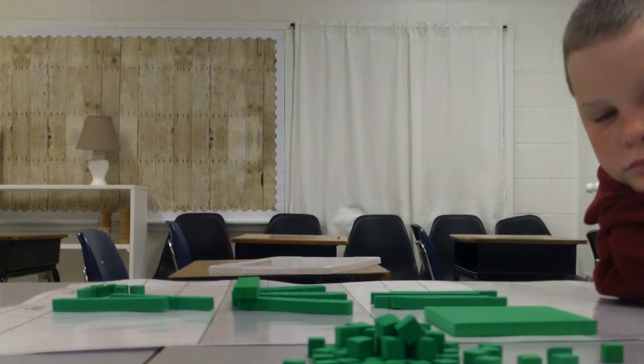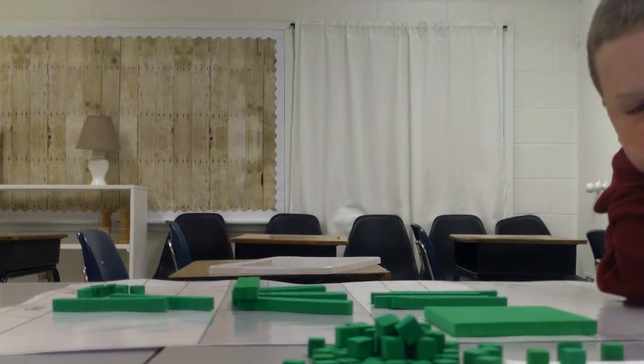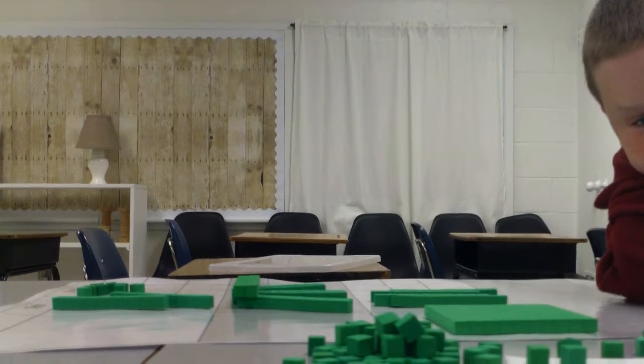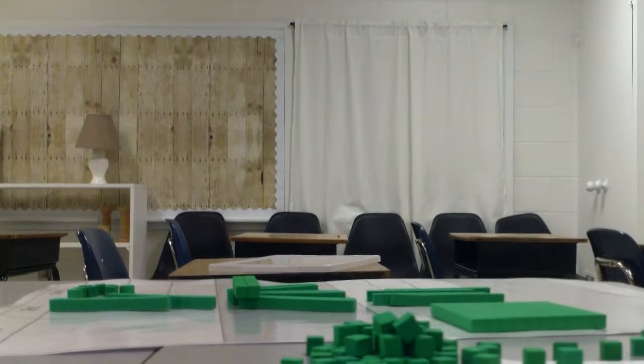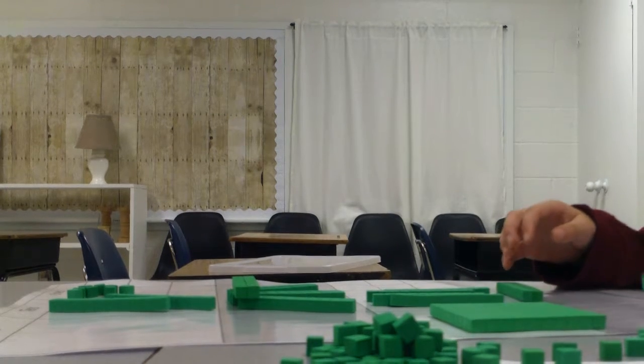hundreds place. And now lastly, we have 20 groups of 20. Way better than 30 groups of 20 from the last one, am I right? So 20 groups of 20? 20 groups of 20. So let's start counting them out.